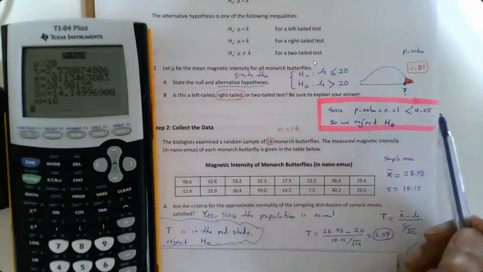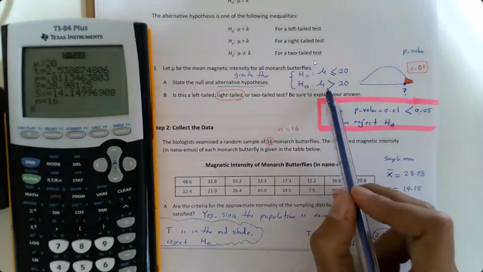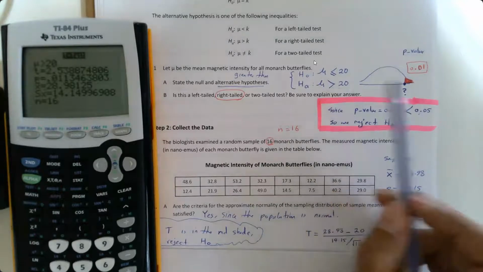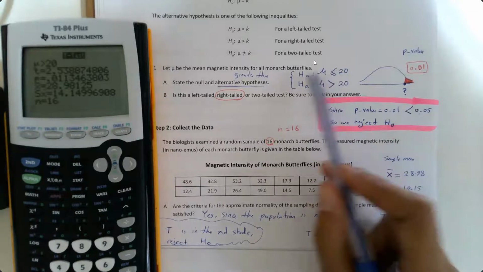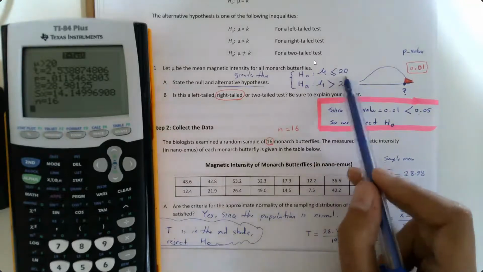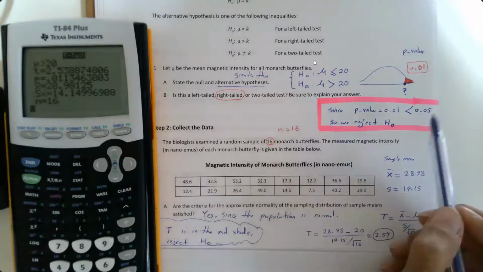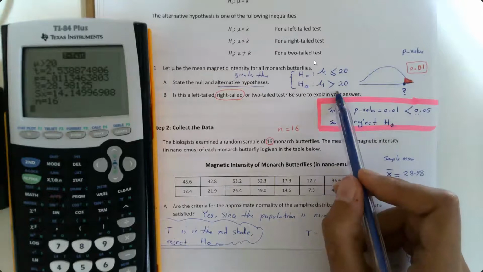At 5% level of significance, there is enough evidence to conclude that the mean is larger than 20. Because p-value is 1%, it is less than 5%, so we reject the null hypothesis. This hypothesis is not supported. It means that its alternative, its opposite, is supported.